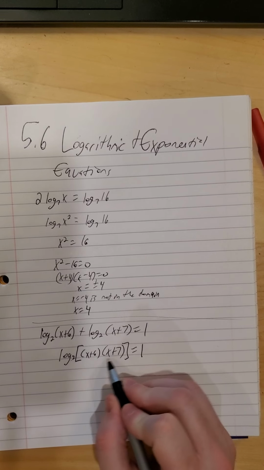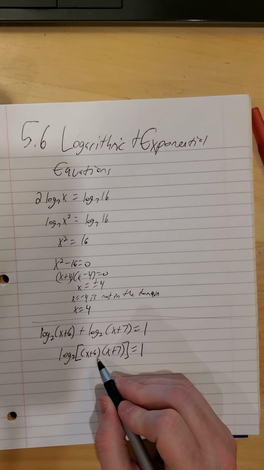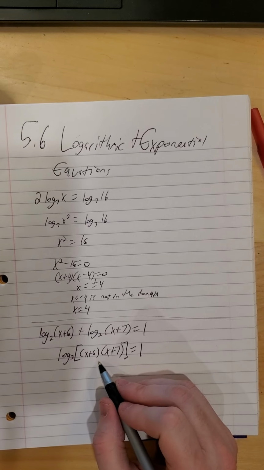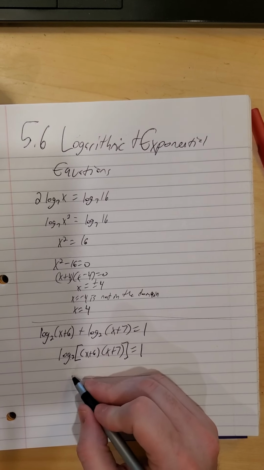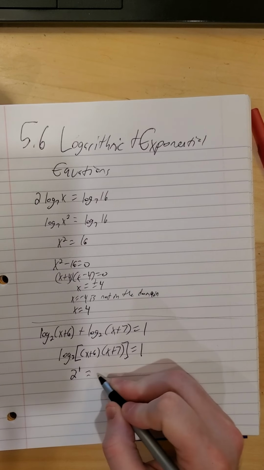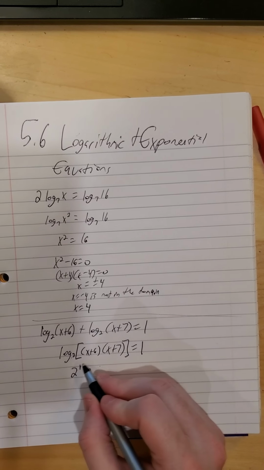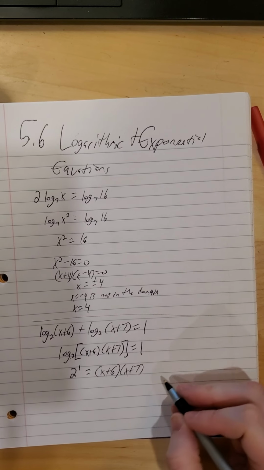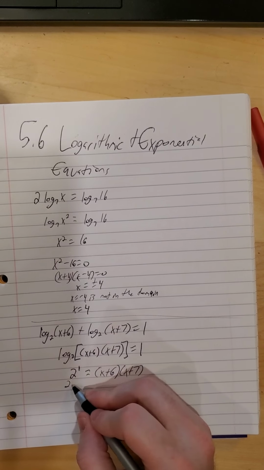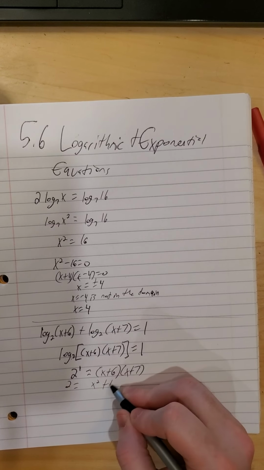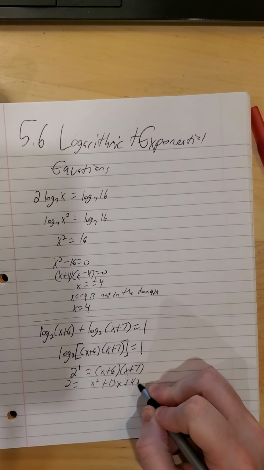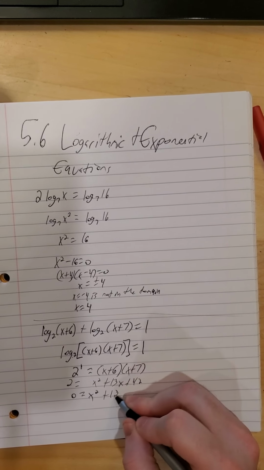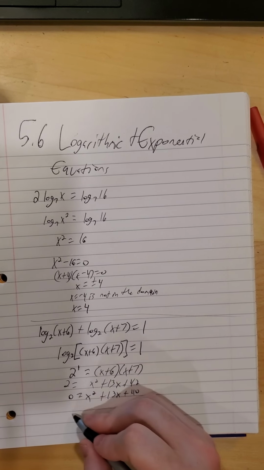Now at this point, my variables are trapped in the argument of the logarithm. I can go back to exponential notation to fix that. So the base stays your base. The other two things trade sides. So 2 to the first power is worth x plus 6 by x plus 7. So then 2 is worth x squared plus 13x plus 42. So 0 is worth x squared plus 13x plus 40.